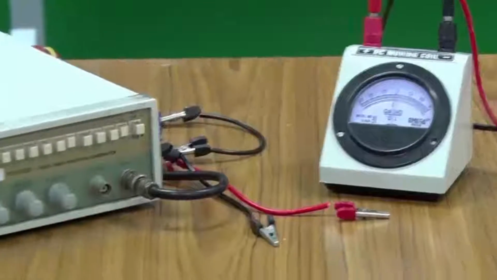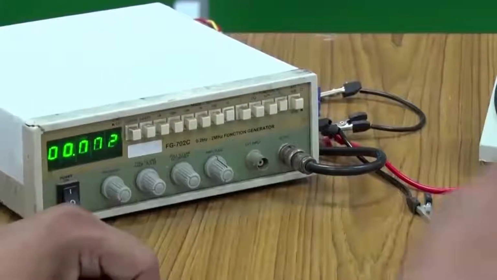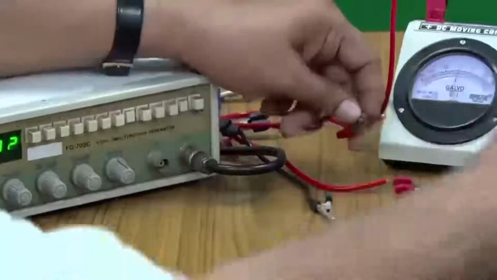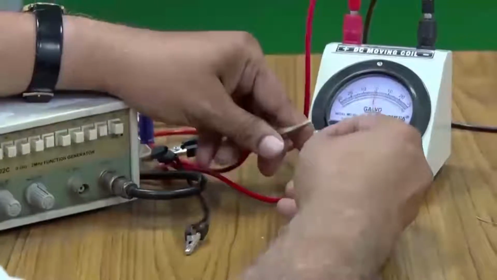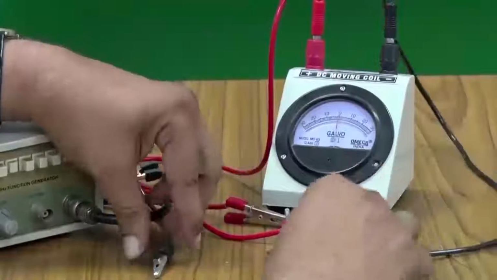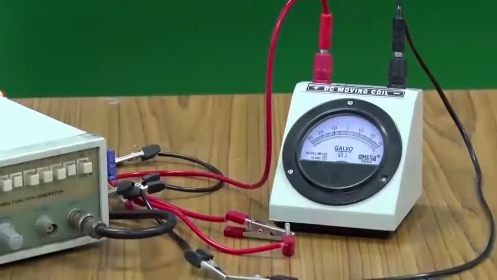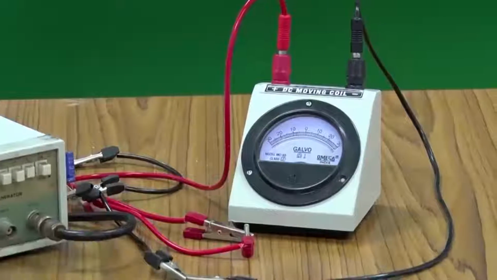Let me put it on, and then I connect the two ends of the galvanometer to these 2 points where I am getting my AC voltage. This is connected and this is connected. So you can see the needle going on both sides, this side, that side, this side, that side.